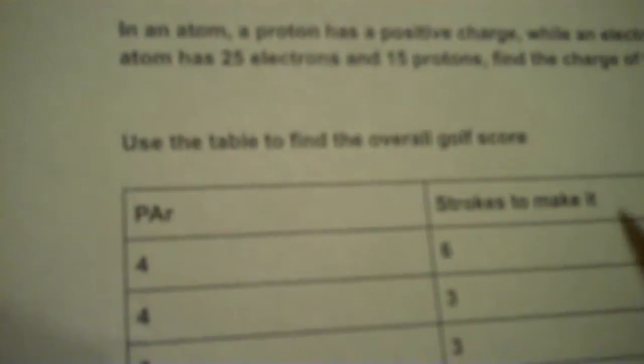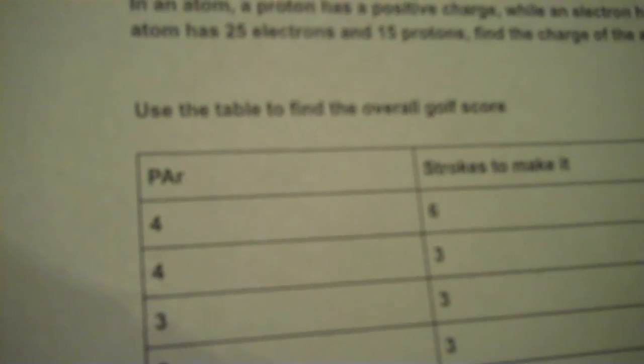Okay, then our last problem. Use the table to find the overall golf score. Okay, I'll write this down here. Now in golf, if the hole is a par 4, you have to make it in 4 or under, okay? If you go over, then that 6 is 2 over 4, okay? It's 2 over 4. So we start with a 2.